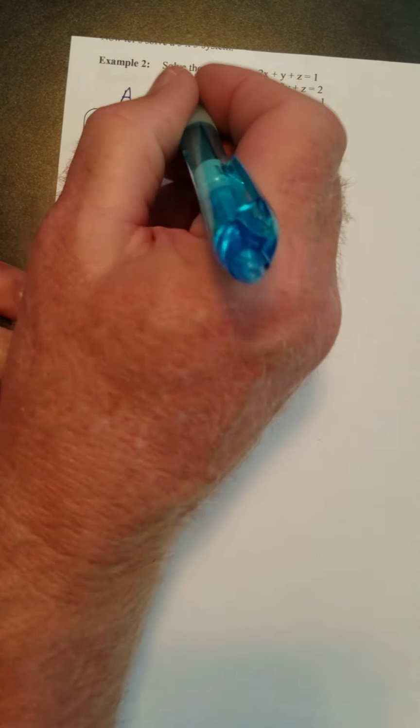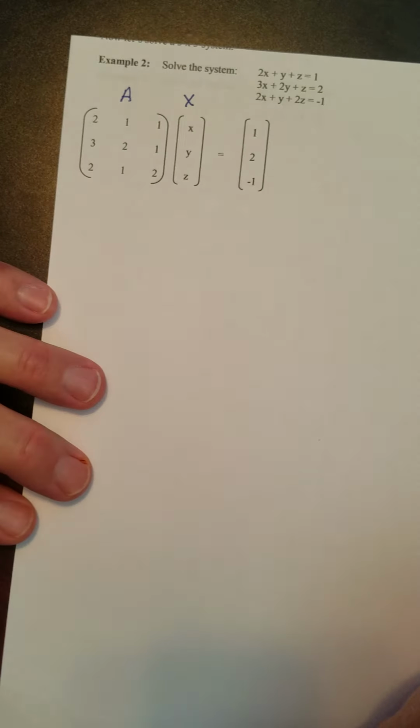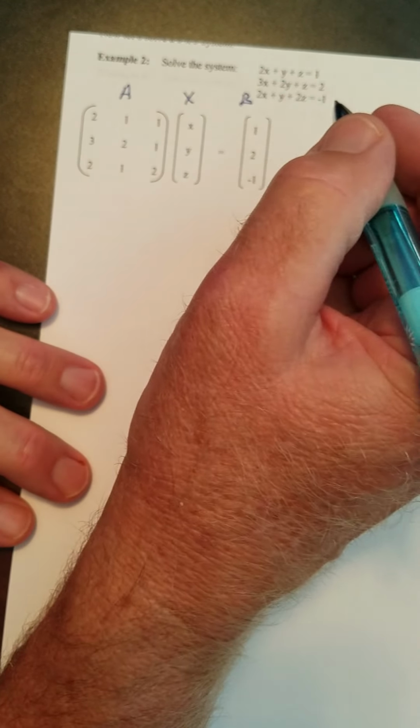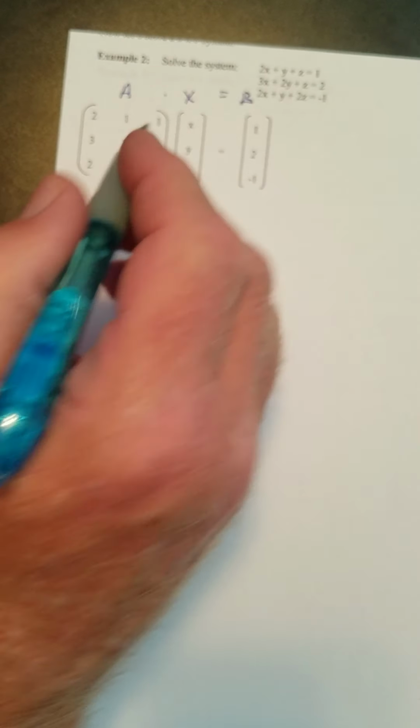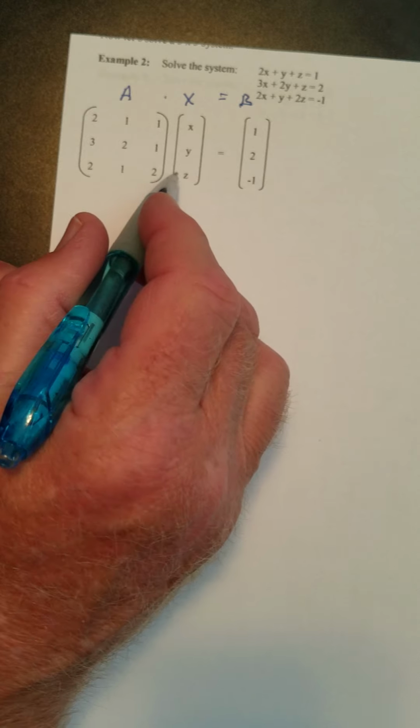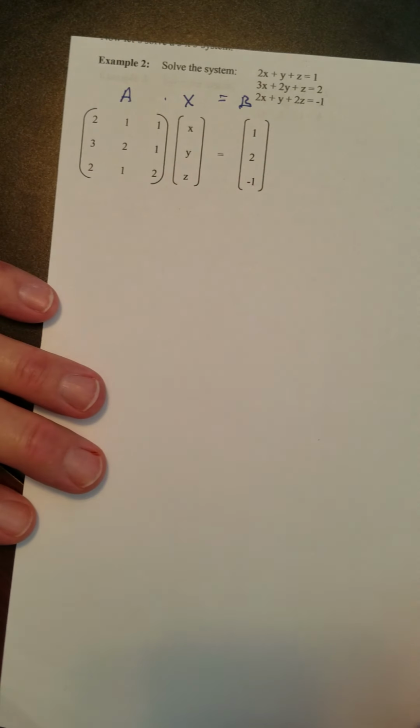That's matrix A. That's matrix X. And we call this B, which is your answer matrix. This is the coefficient matrix, the variable matrix, the answer matrix.